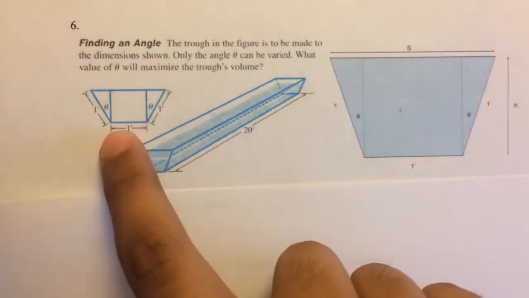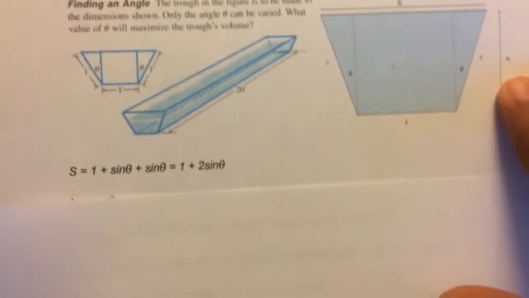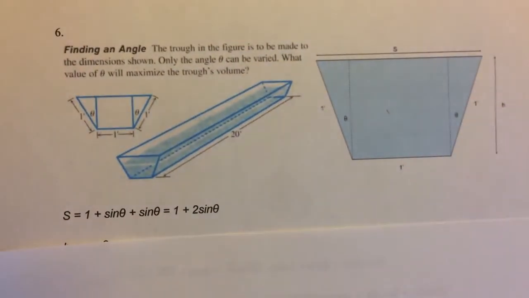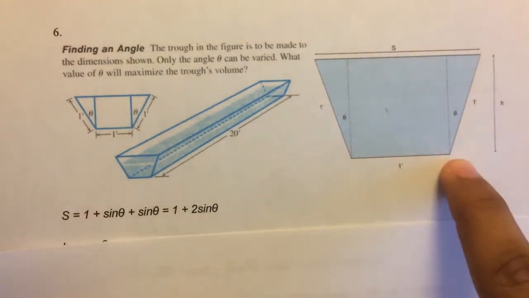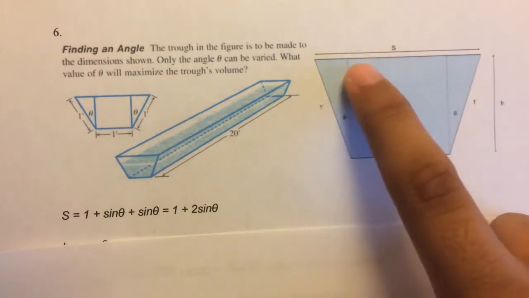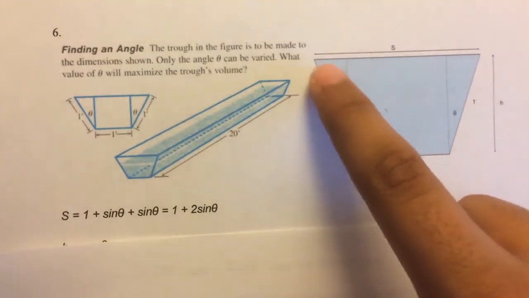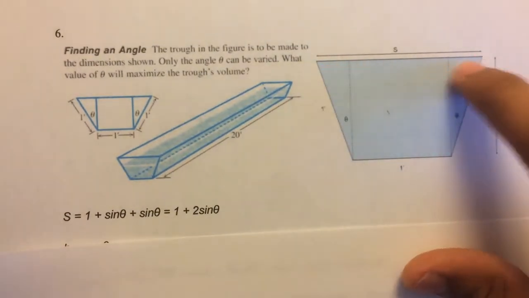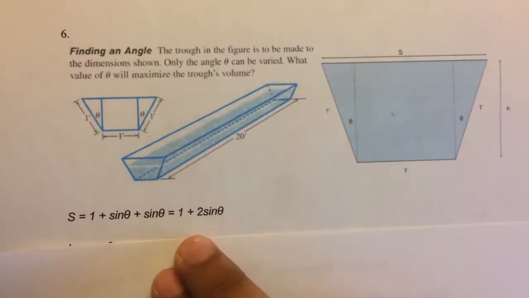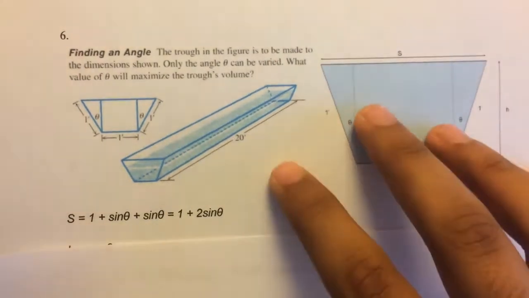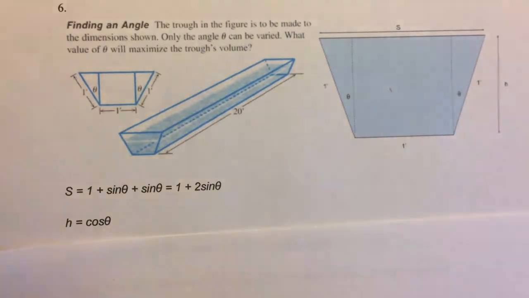I just recreated the trapezoid over here and labeled this side S. So we can define S as 1 plus sine theta plus sine theta. We got 1 because we know this is 1, so therefore this length over here has to be 1. And then sine theta and sine theta are just these lengths over here. So we can simplify that down to 1 plus 2 sine theta. And we know the height is cosine theta.